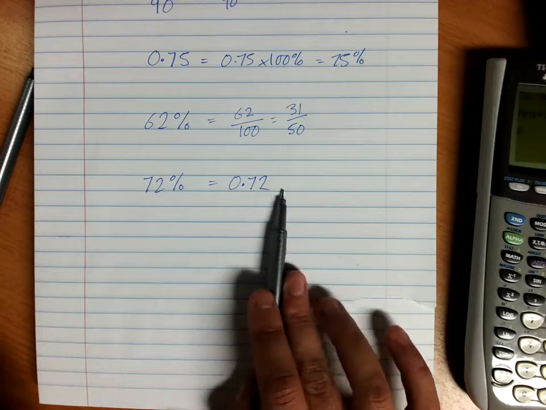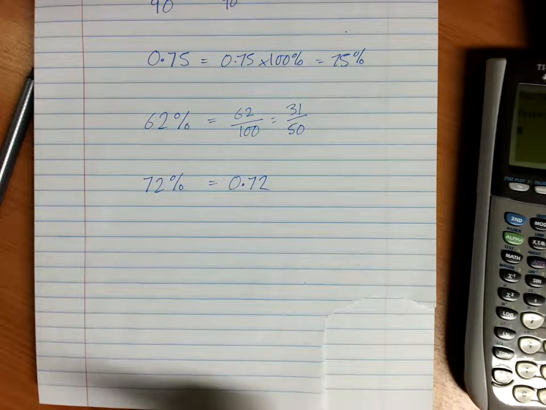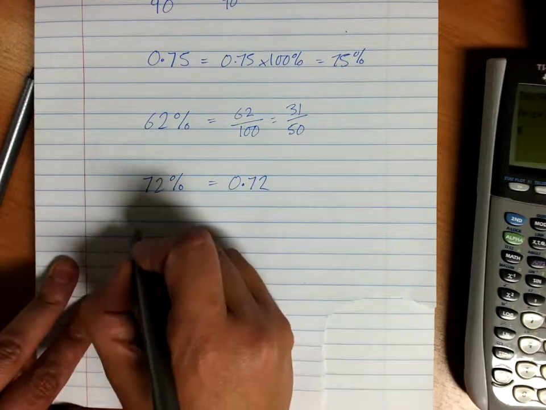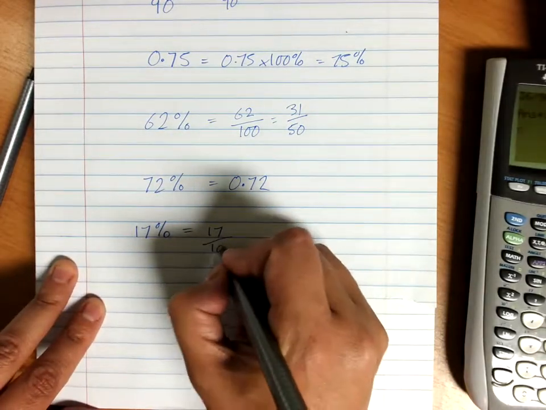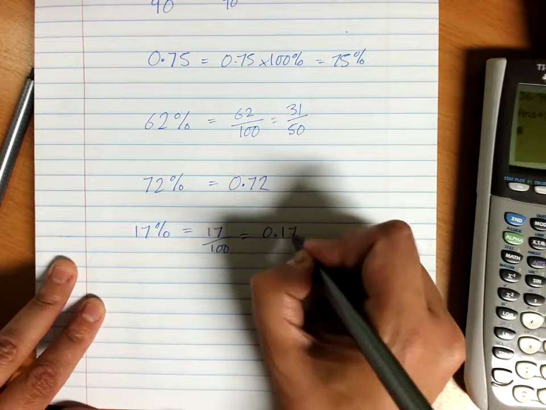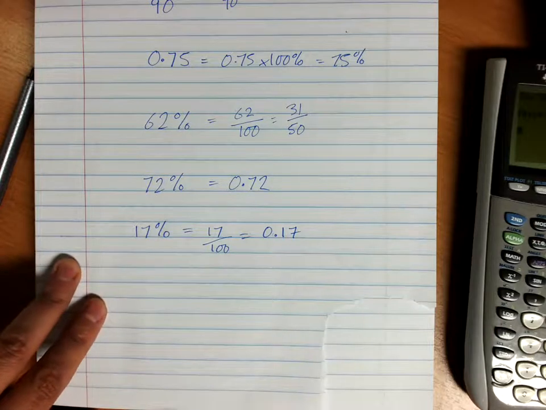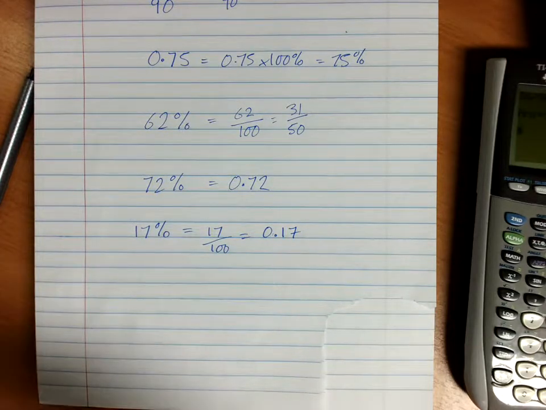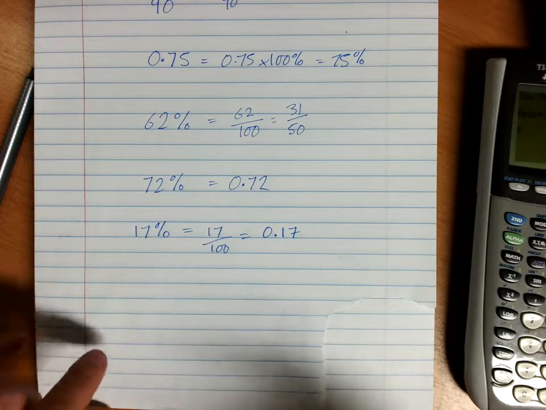So a decimal converts to a percentage really easily. Fraction, decimal, and percentage all convert between them. So if we wanted to say overall, that would mean that 17% is equal to 17 out of 100, which is equal to 0.17. Fraction or decimal or percentage, all of them do mean the same thing. It's how we convert between them. So as long as we can convert, we have to do the actual useful stuff with percentages.